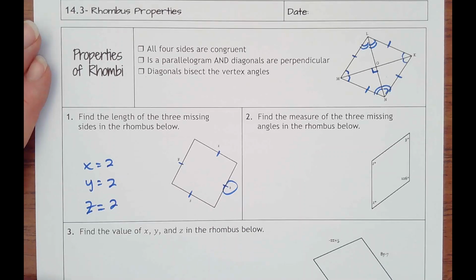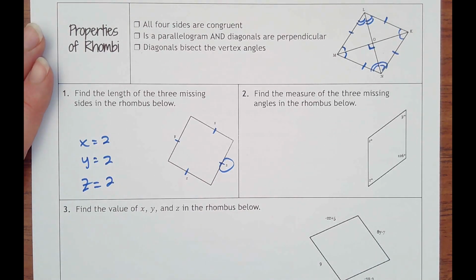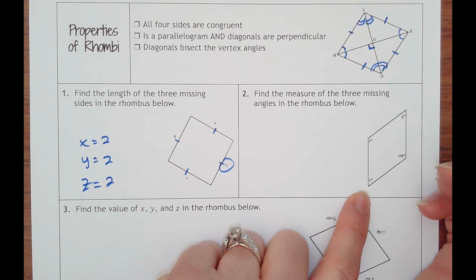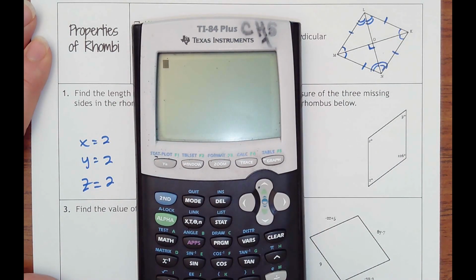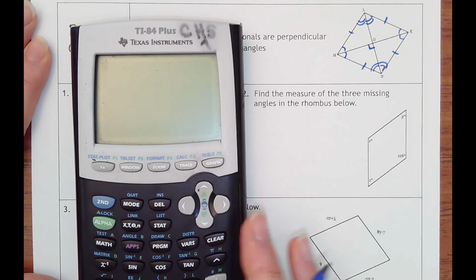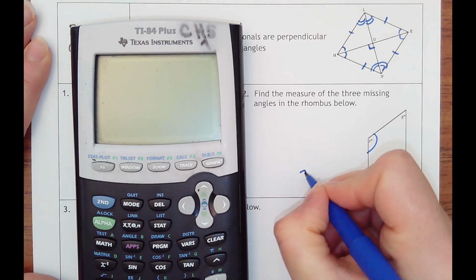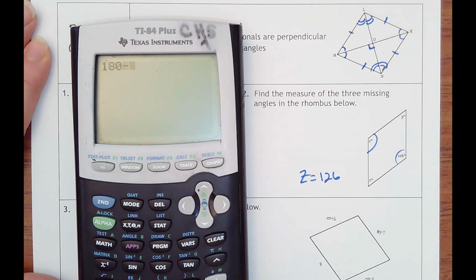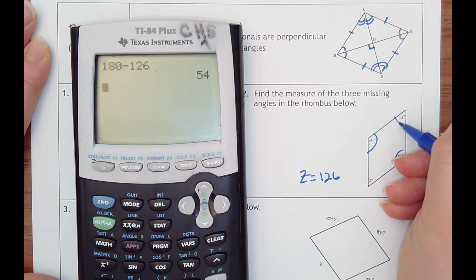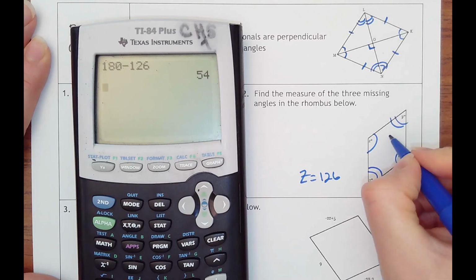Okay, number 2 says find the measure of the three missing angles. Same things as a parallelogram. Since a rhombus is still a parallelogram, we would say that Z must equal 126. And then I could do my 180 minus 126 to say that both Y and X are 54 degrees.